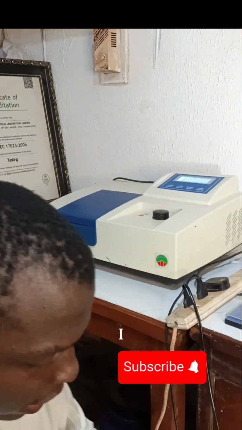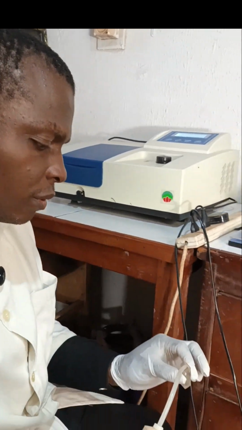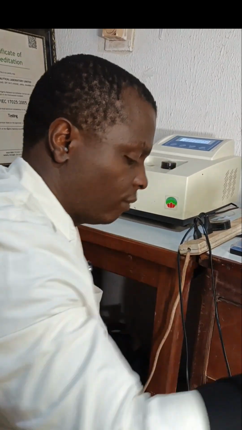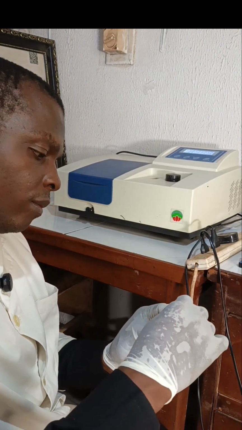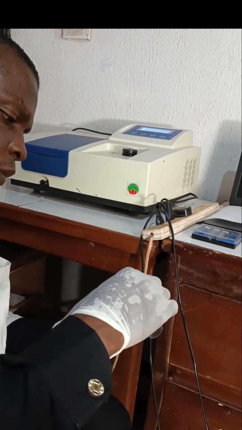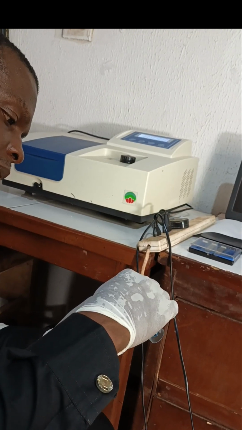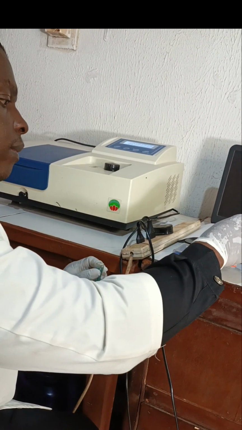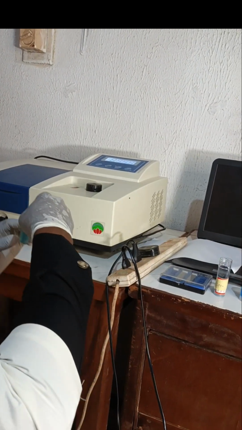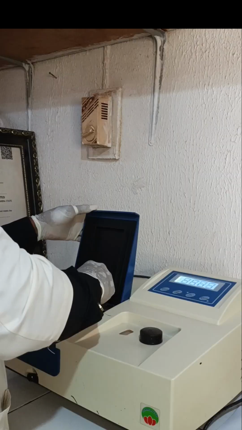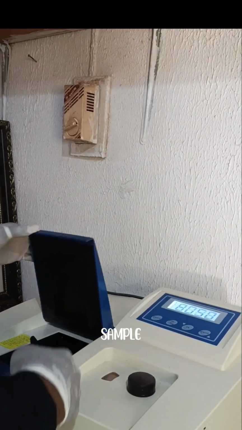So I clean another cuvette and then place the sample.